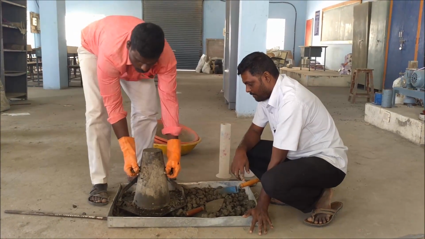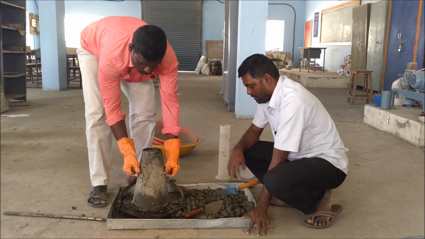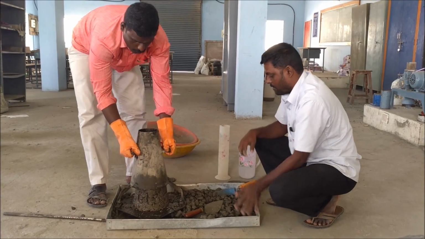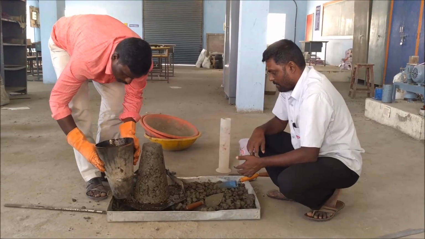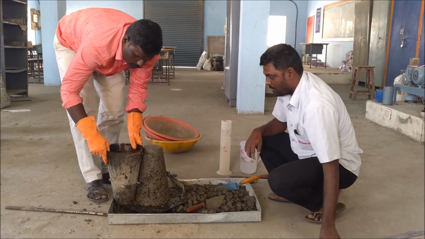It is being unscrewed, and the slump cone is slowly removed, and the slump cone is inverted for the measurement.